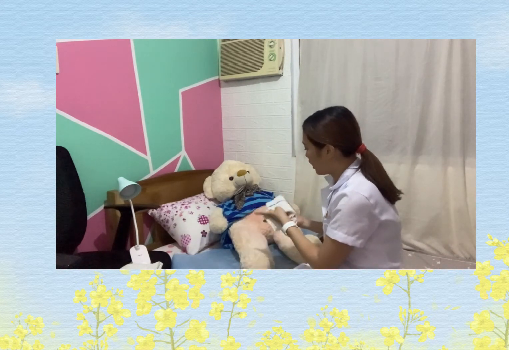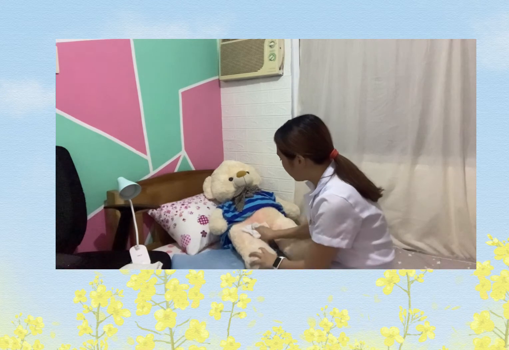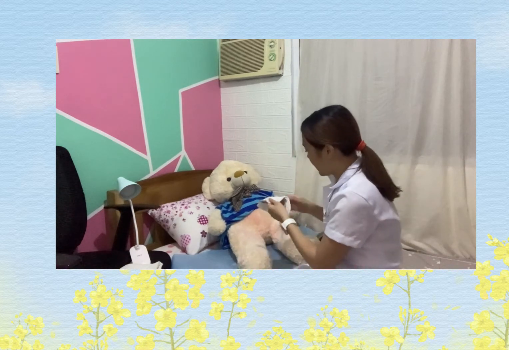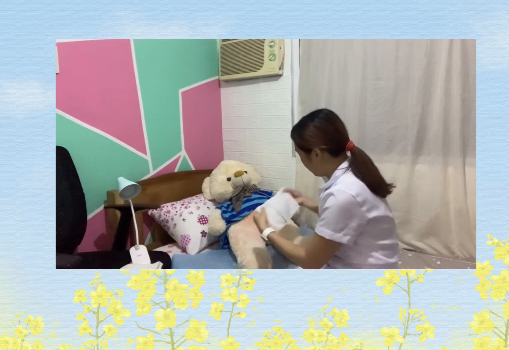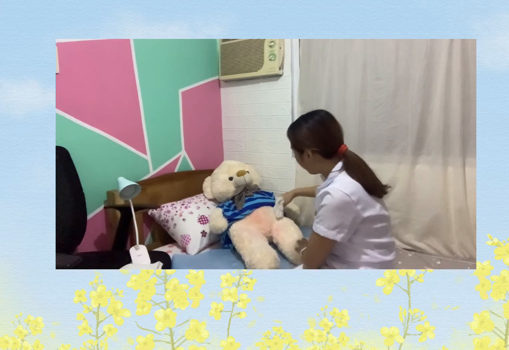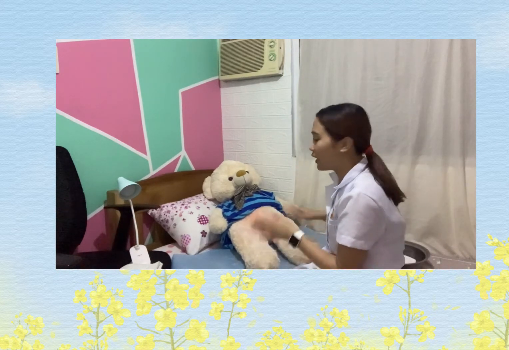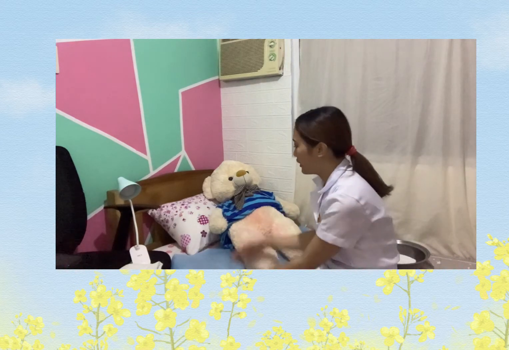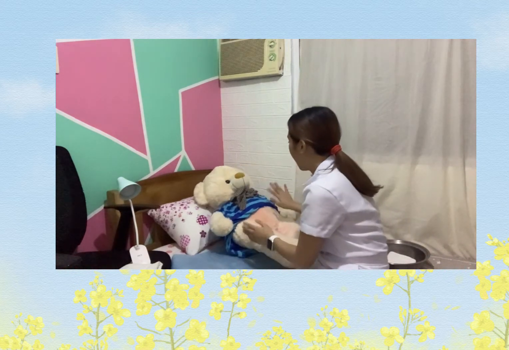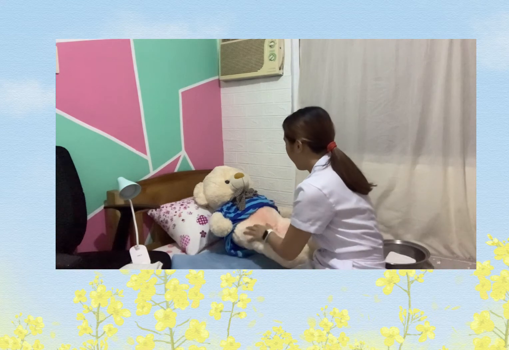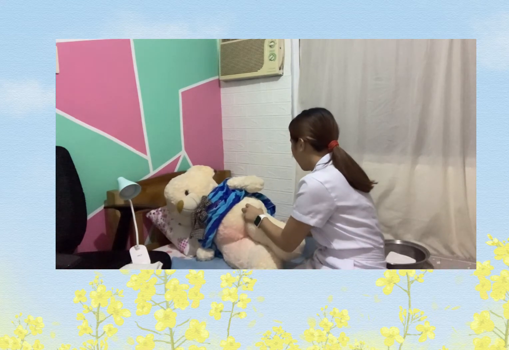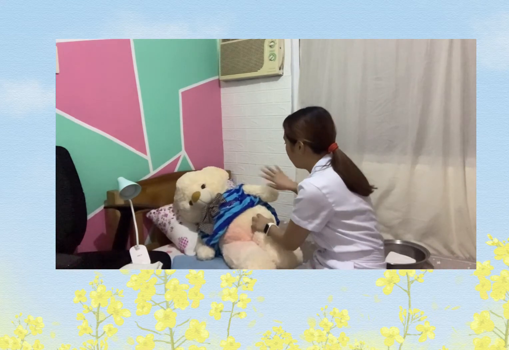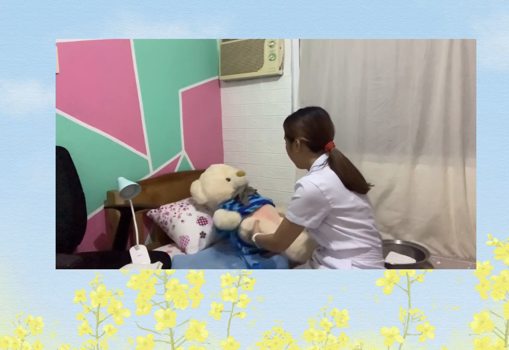Make sure that you are using the different quarters for different areas. And then, after pat drying the perineal area, it is now time for us to remove the linen pad. Ma'am, can you move on the side? Okay. And then, move on the other side, ma'am.